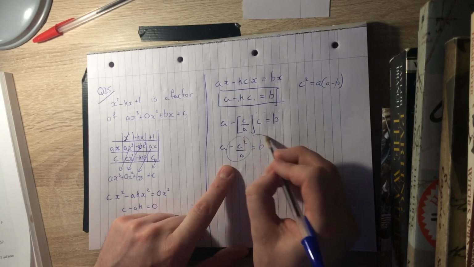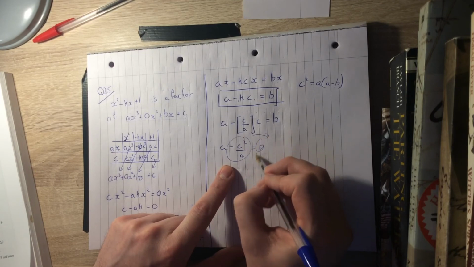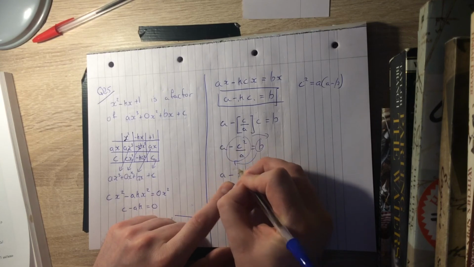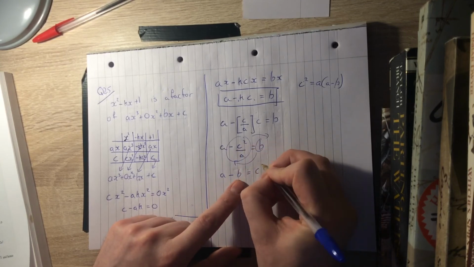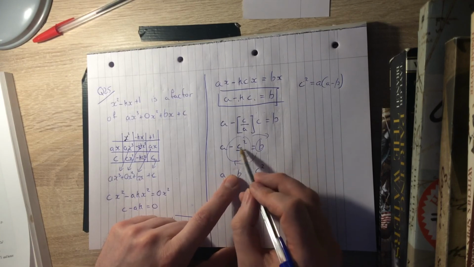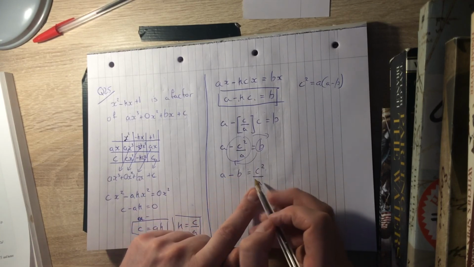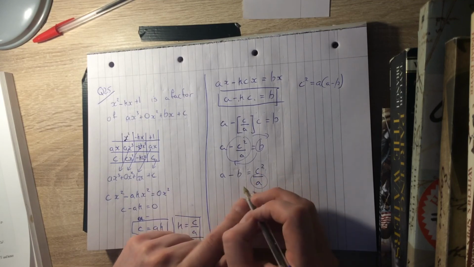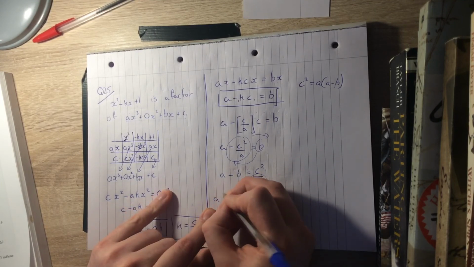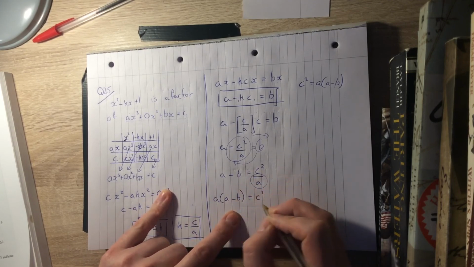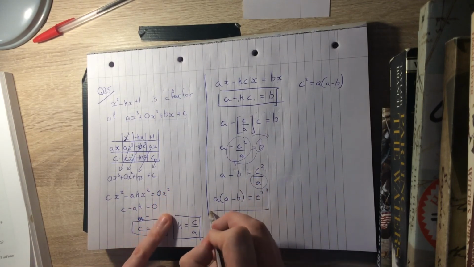Let's move this to the right and this to the left. So we get a take away b equals c squared over a. Okay, just changing the signs, that becomes negative b on the left, that becomes positive c squared over a on the right. And then we want c squared, so let's get rid of this a by multiplying through, and we get a times a minus b equals c squared, which is what they asked us to show.